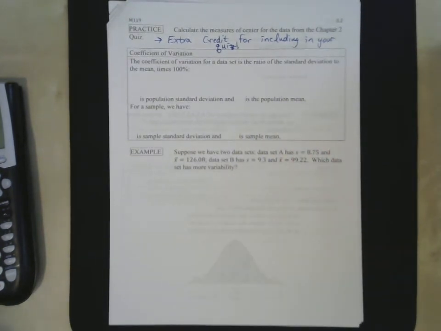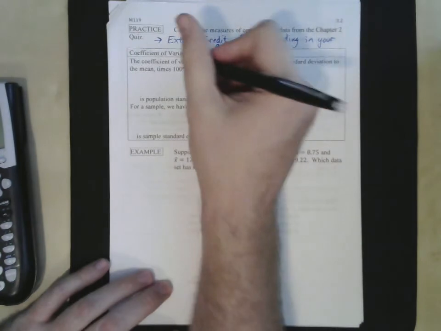So the next measure of dispersion is coefficient of variation. So we have about enough time in this little block to go through the definition, and then we'll finish up the section in the next video. So the coefficient of variation for a data set is the ratio of your standard deviation to your mean as a percentage, so times 100.